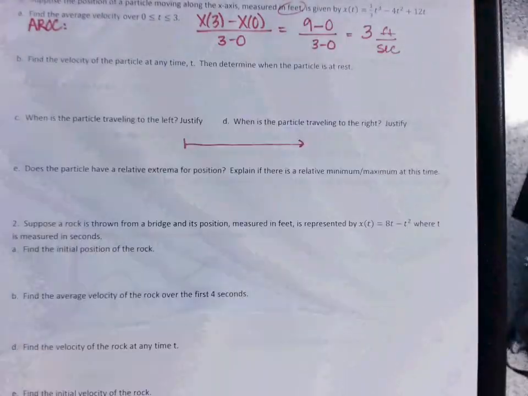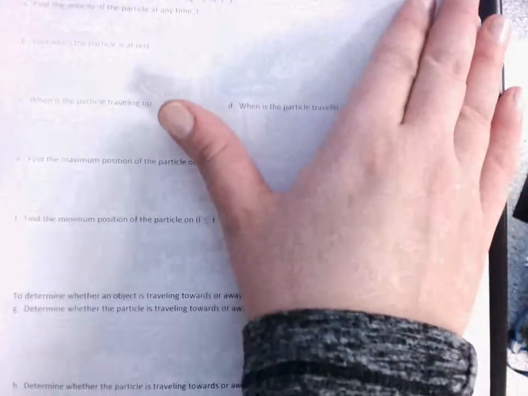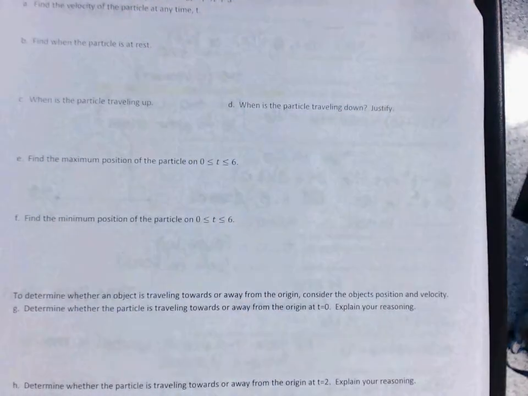Okay, next one. So last time we had a ball. This time we just have a random particle. This is normally what the AP test will do, and this is why. If they give you something where you could use physics formulas to solve it, they're not going to give you any points. And they actually did that one time. It was throwing a ball up, and the kid had done it with physics formulas, and he got no credit. So now they'll make it like a random particle to try to make you not able to use those formulas.